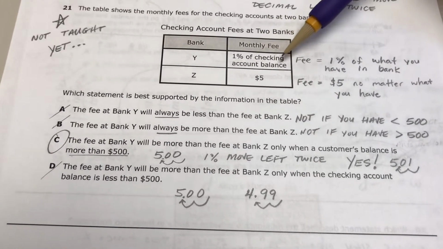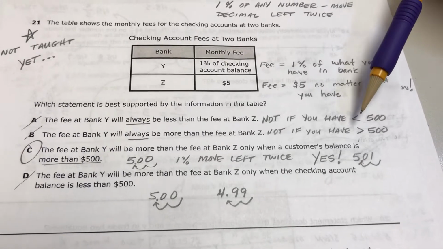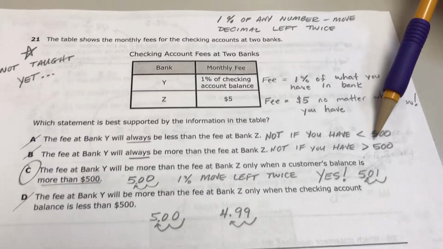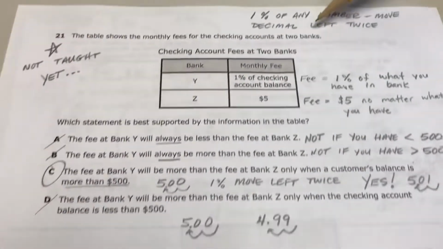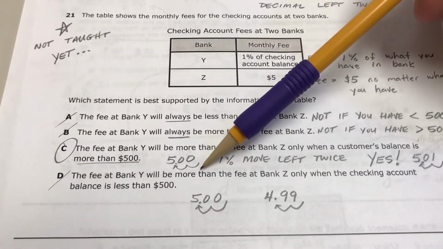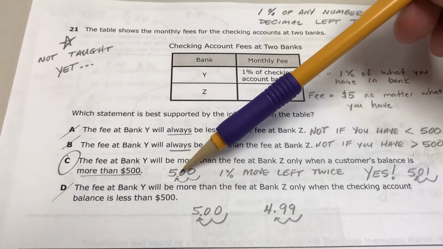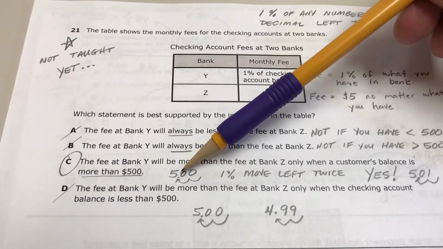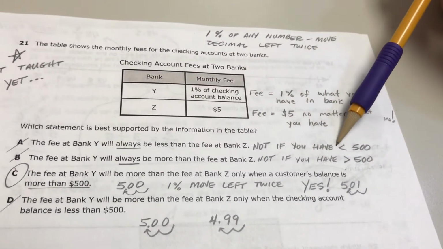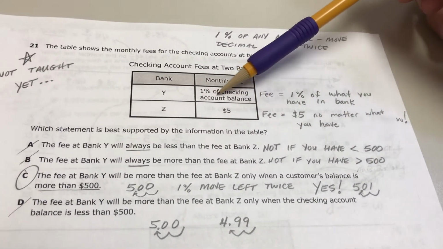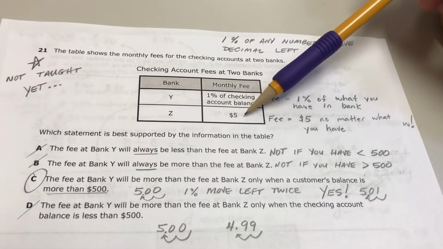No. This fee will be less as long as the amount of money you have in there is less than $500, okay? Because 1% of any number means you move the decimal left twice. So if you got $500 and you move the decimal left twice, that's a 1% fee. That's equal to $5. 1% of 500 is $5. So if you have less than $500 in there, then your fee is going to be less than $5, which is less than that.